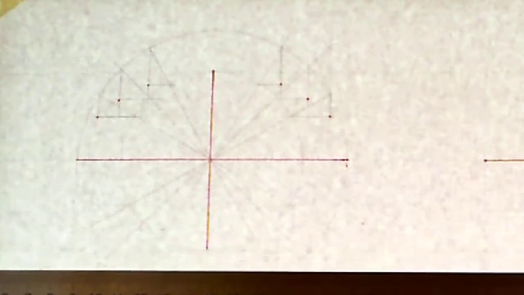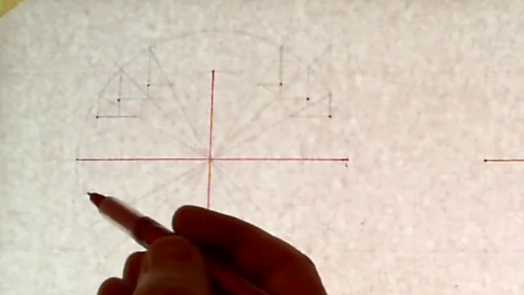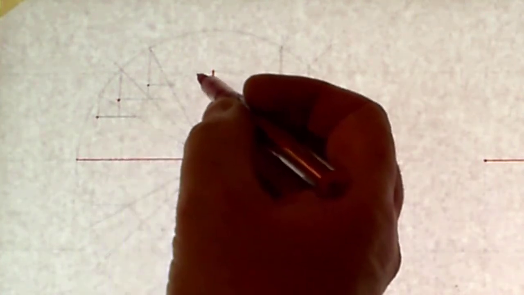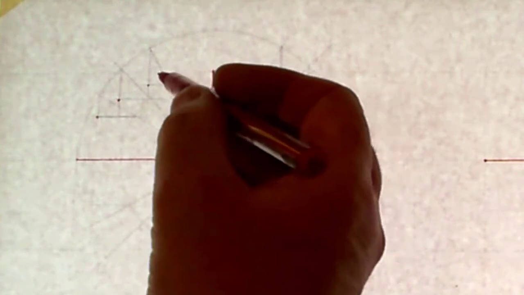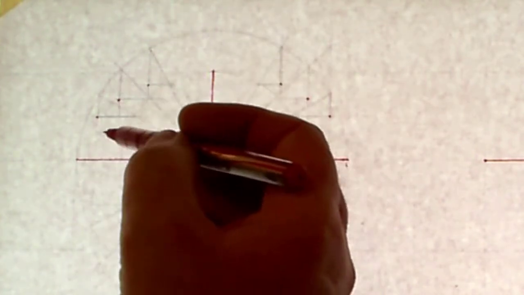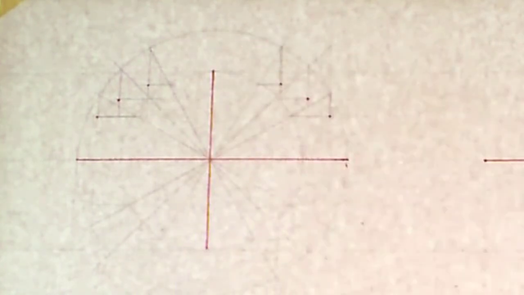Now instead of dividing it into 12 and having 12 points around the ellipse, I can actually increase my accuracy of drawing this ellipse by simply again replicating the 15 degree intervals used by the 45 here, and basically use that to establish what the other points would be in between.